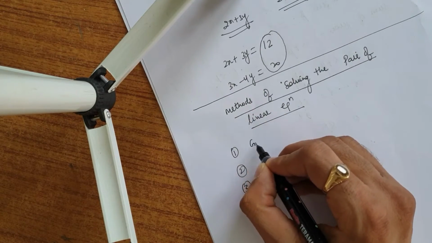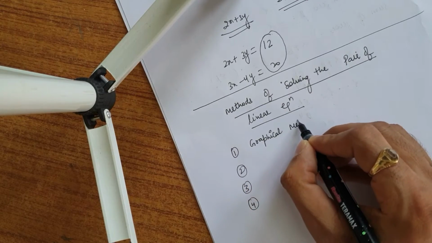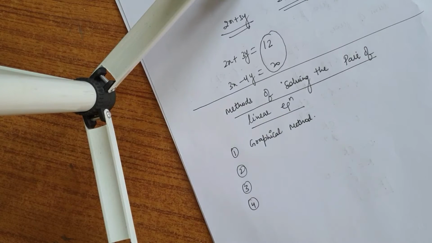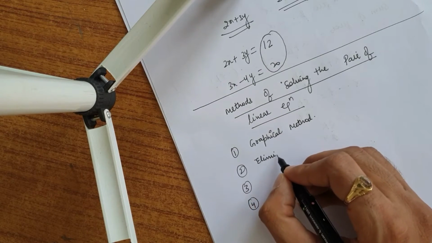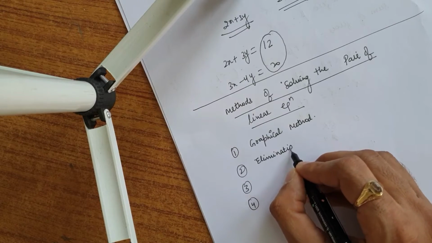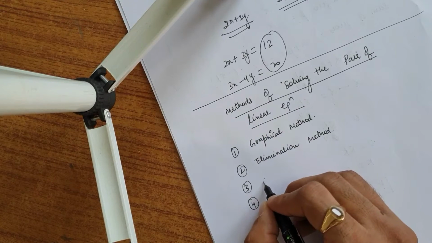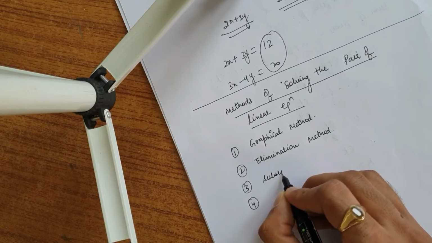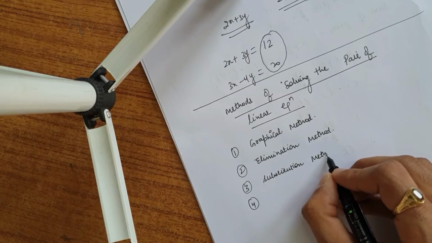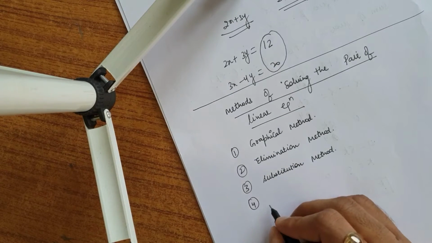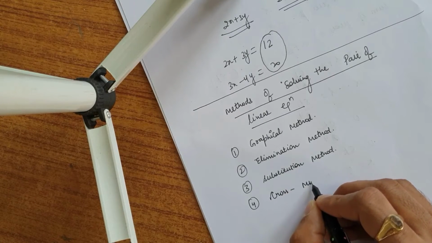First method is graphical method. Second method, my favorite and the most important, elimination method. Third method is substitution method. And last but not the least, fourth method is cross multiplication method.